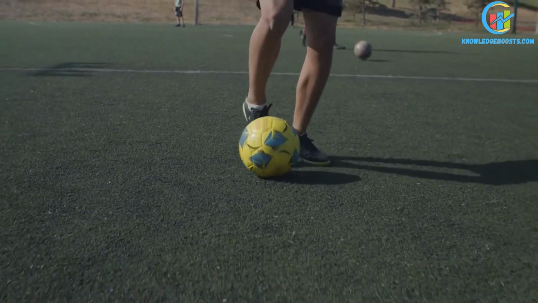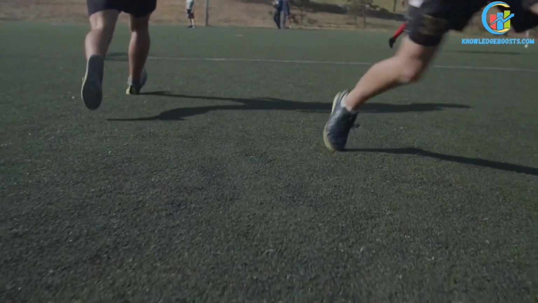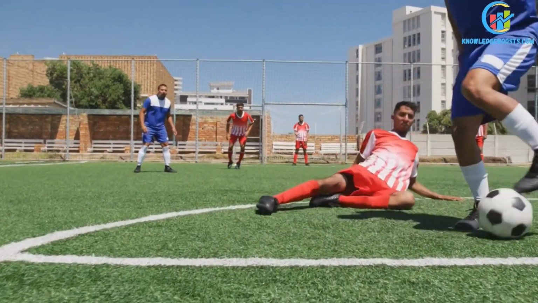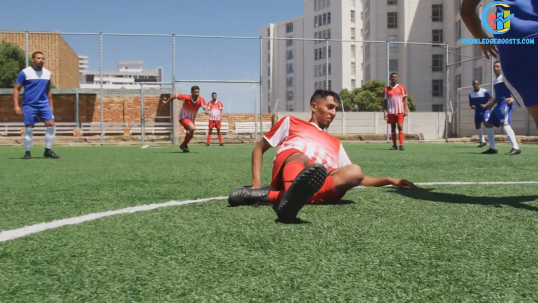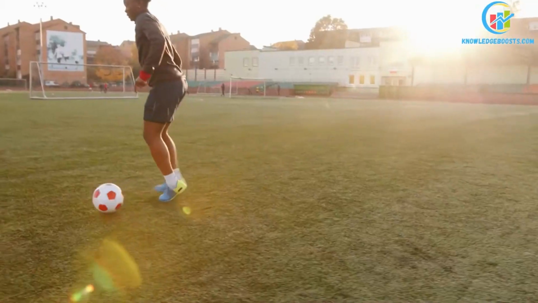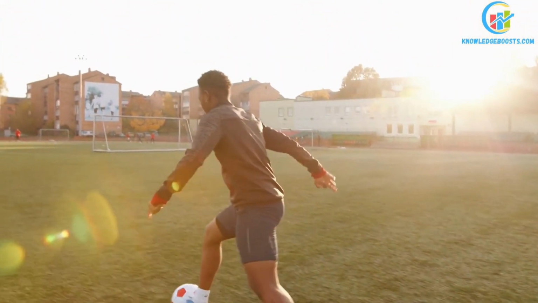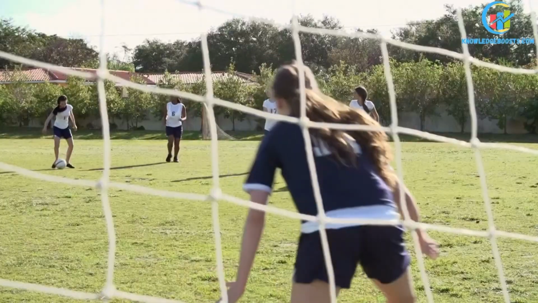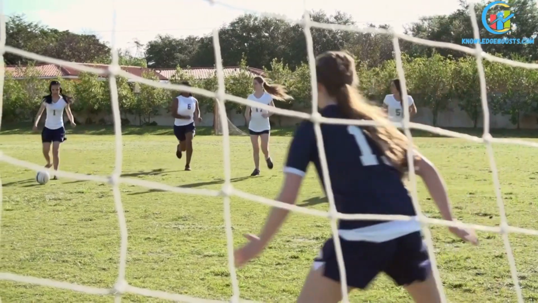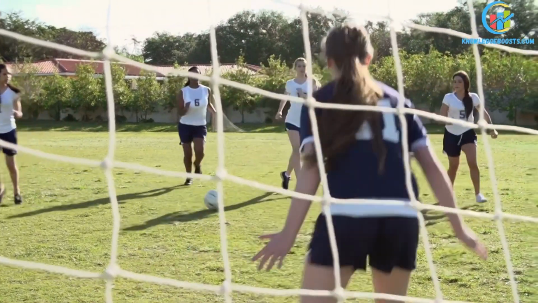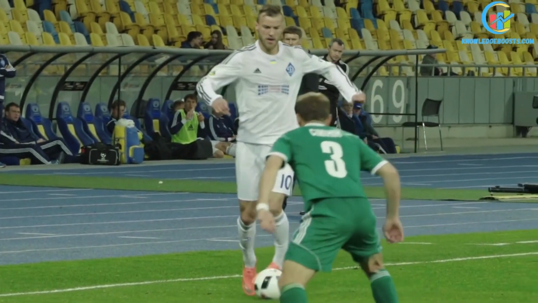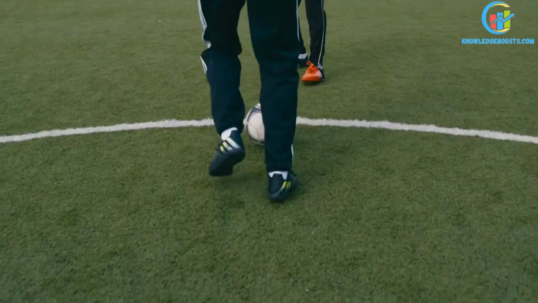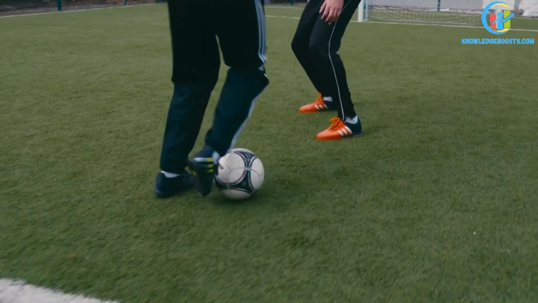Number 4. Active recovery. Active recovery plays a crucial role in optimizing performance during interval training for speed and endurance in soccer. After completing each high-intensity interval, athletes engage in active recovery activities such as light jogging or walking. This allows the heart rate to gradually decrease while keeping the body moving, facilitating the removal of metabolic byproducts and aiding in faster recovery. Active recovery periods help athletes maintain their energy levels and readiness for the next intense interval, ensuring maximum effectiveness of the training session. Allow brief periods of active recovery between intervals, engaging in activities like jogging or walking to lower your heart rate while keeping your body moving.